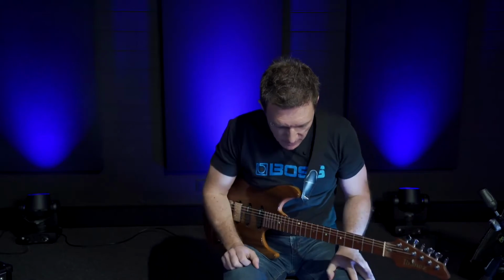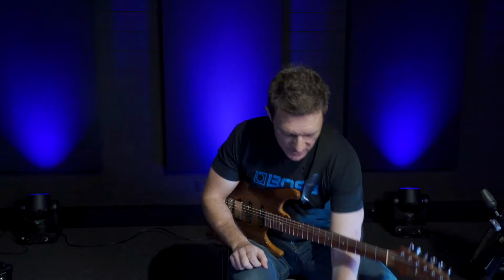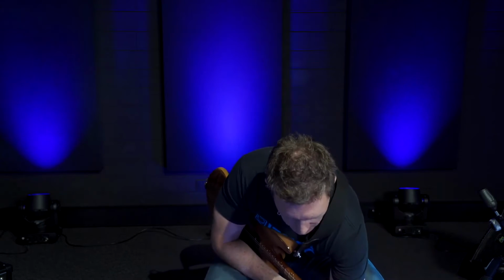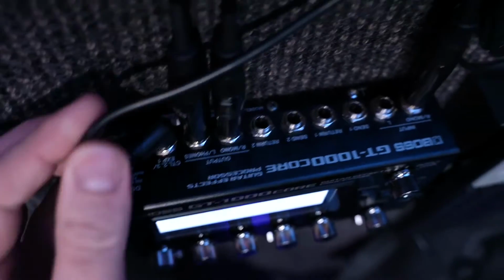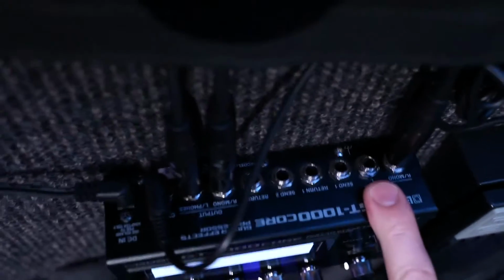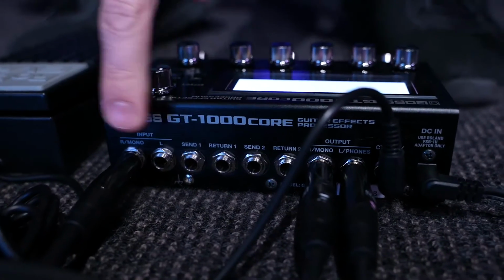Okay, let's go to the back now and have a look at the ins and outs. We'll be able to see some things have changed from the GT1000, but we really haven't sacrificed anything. So if we can see at the back here, try and get this out of the way. Okay, so firstly, it's upside down, is it? Yep. Let's turn that over. There we go. Okay. So firstly, unlike the GT1000, we have stereo inputs.